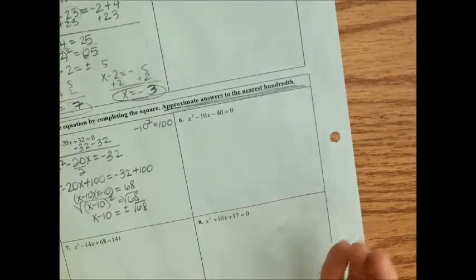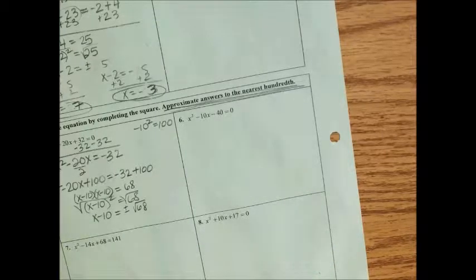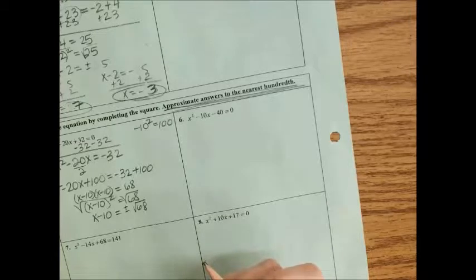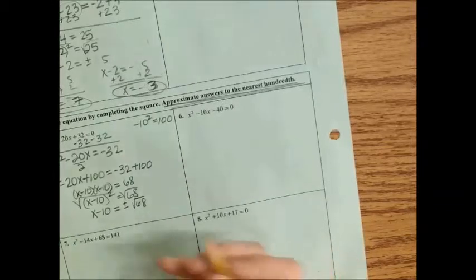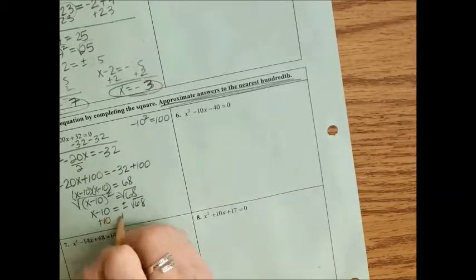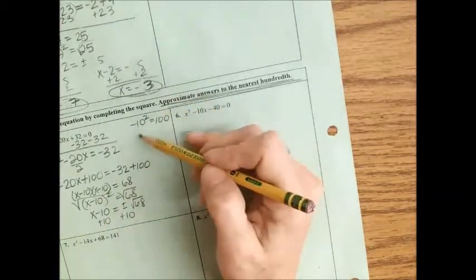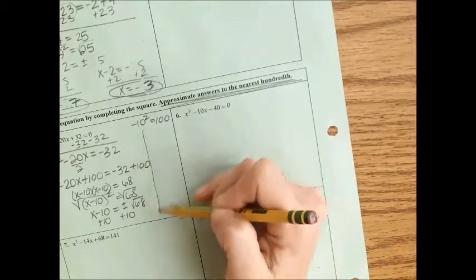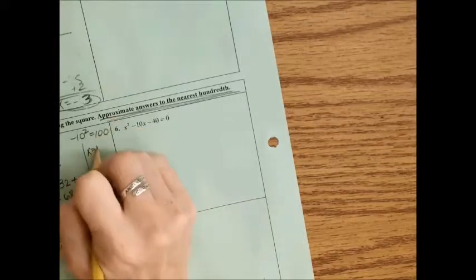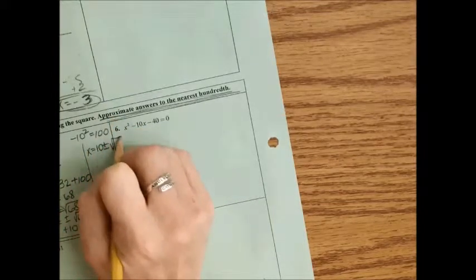If you think back, we did this with notes number 1, where we left our answers as x equals positive or negative radical 10. We're going to do the same thing right here: we're going to just leave it as a radical, and only at our very last step will we find our two answers. So I'm going to add 10 to both sides. I have x is equal to 10 plus or minus the square root of 68.